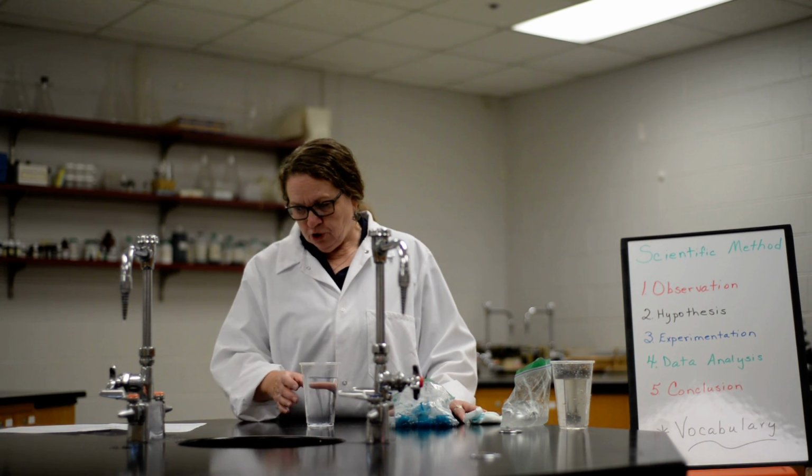Many of the experiments that will deal with temperature use blue water to indicate cold water and red to indicate warm water, just as a visual effect. So we're going to talk about temperature again and how temperature affects lots of different things.